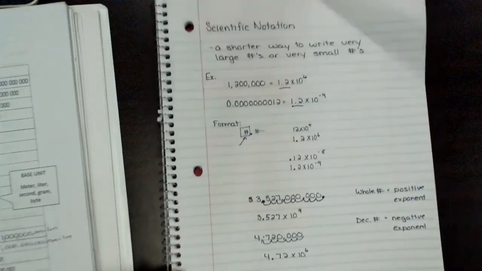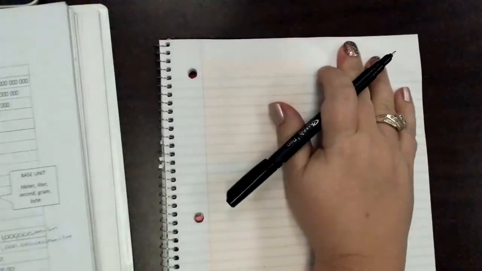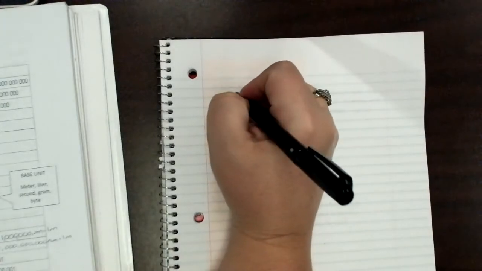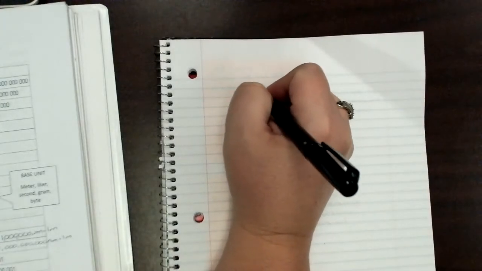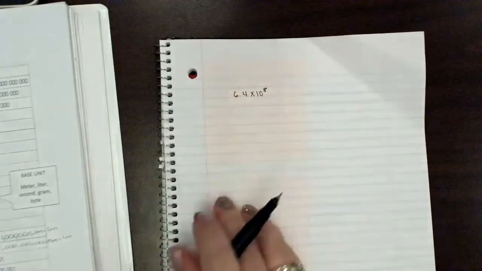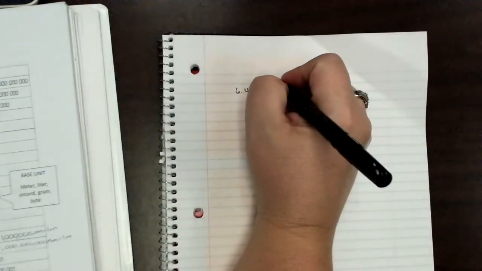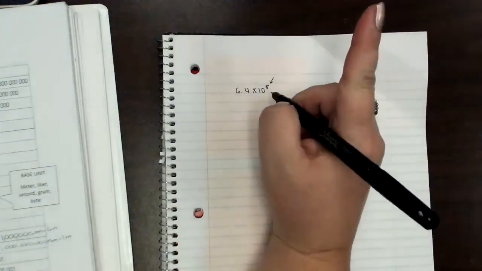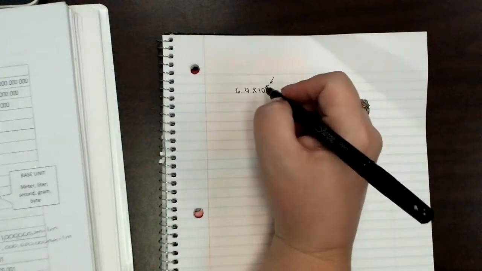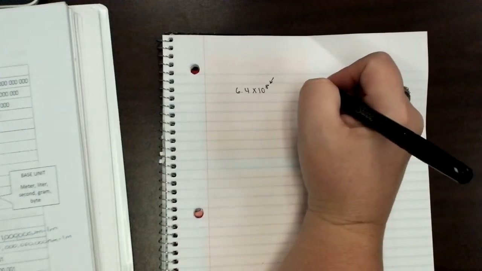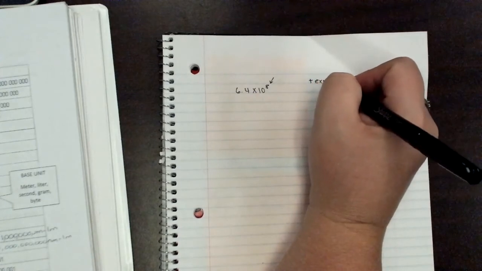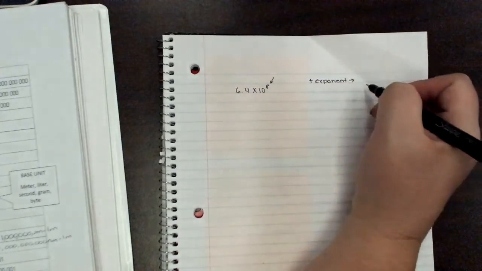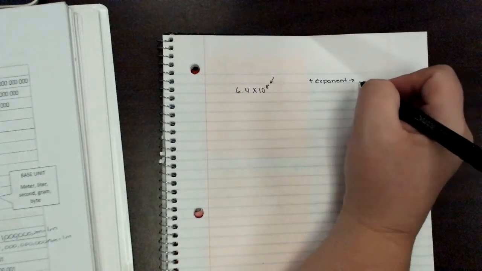Now that you've learned how to put them in scientific notation, let's talk about how we take them out, okay? So let's say that I give you the number 6.4 times 10 to the 8th, okay? Well, what I would do is immediately look at my exponent. Do you see how this is a positive? So I know that a positive exponent means this is going to be a whole number.